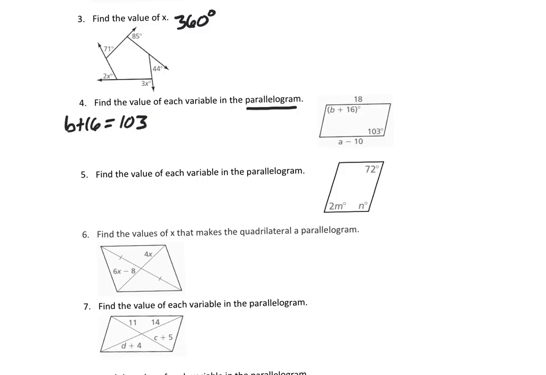Opposite angles are congruent. Consecutive angles are supplementary. Those are all properties that should be on your formula sheet, or foldable. Here we have opposite sides. So these are angles, these are sides. In a parallelogram, opposite sides are congruent. So to find A, we're going to do A minus 10 equals 18, and we're going to solve. On that one it says find the values of the variables. So we're just finding A and B, and it doesn't matter what order you find them in. I don't need A to find B or vice versa.